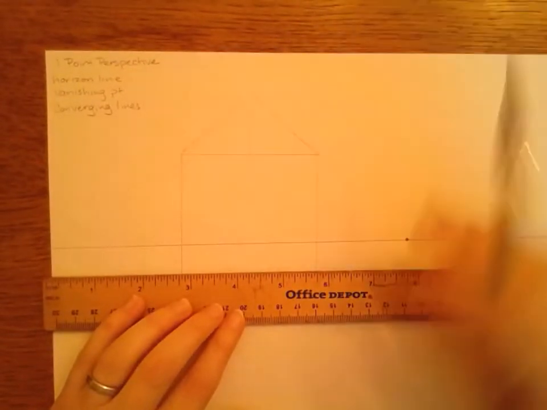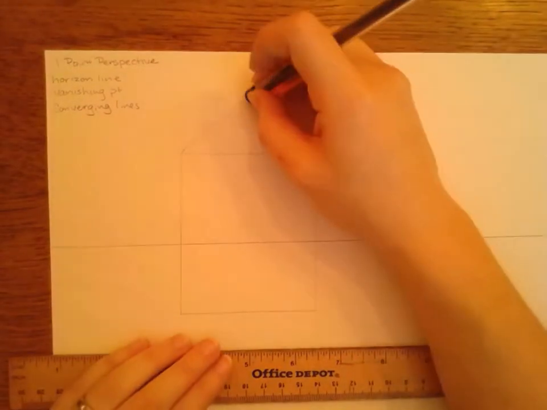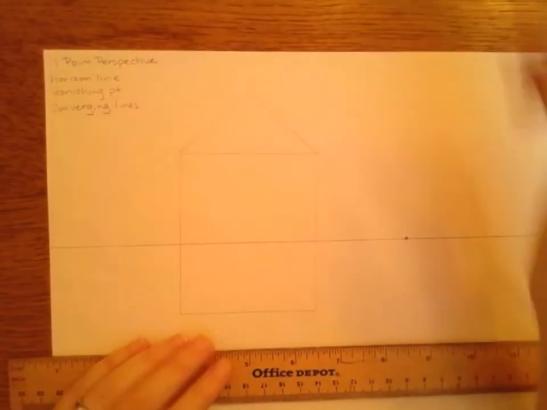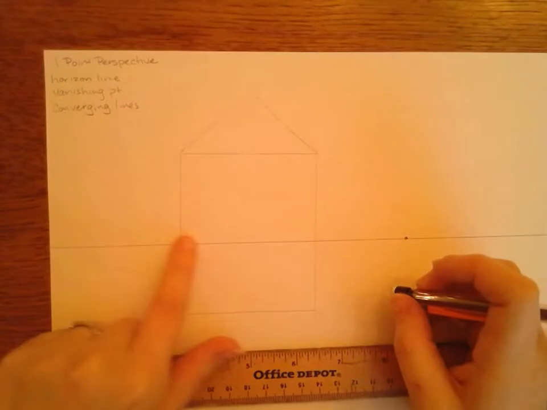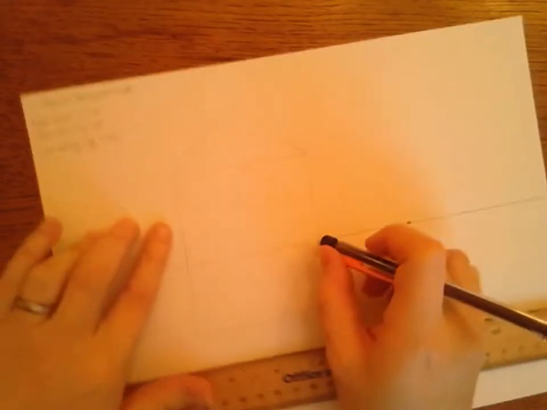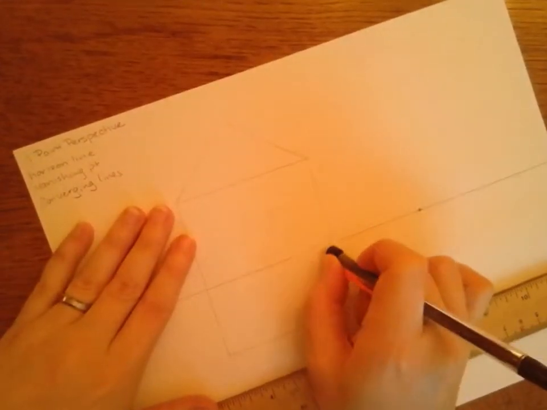Okay, there's the pitch of my roof. Now, because my building is solid, I should not be able to see the grass through it. So I'm going to erase this out just to make it a little bit easier on me for later.